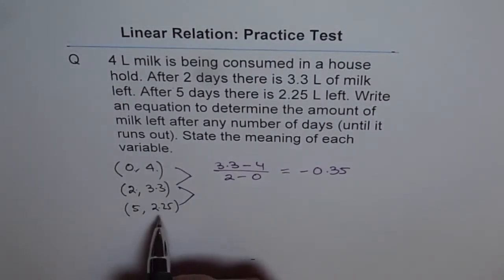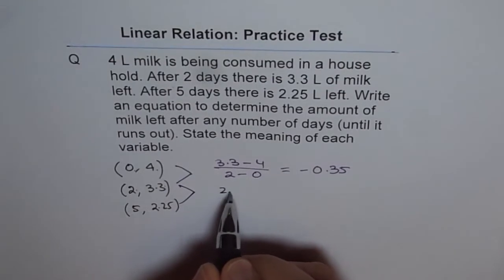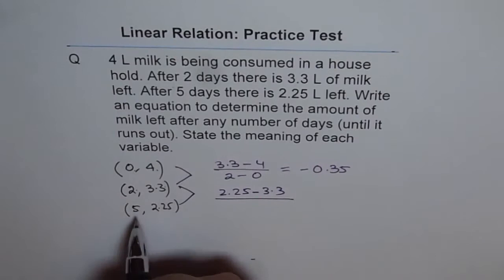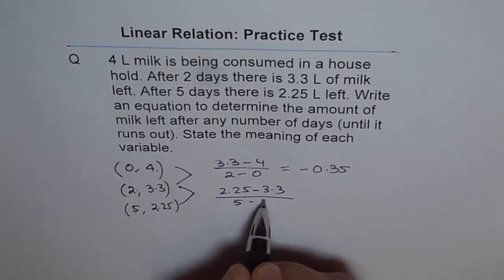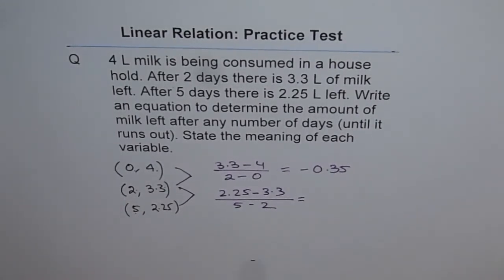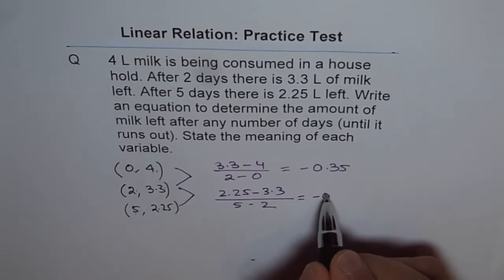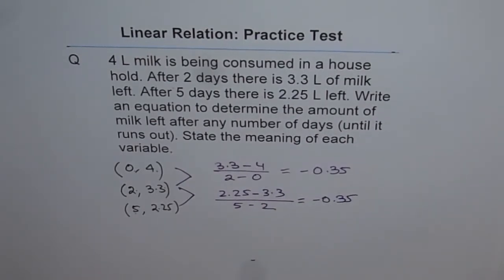Here the consumption is 2.25 minus 3.3 divided by 5 minus 2. Let's see how much we get. 5 minus 2 is 3, and 2.25 minus 3.3 is a negative number, divided by 3, equal to 7 over 20, which is the same as we got last time, minus 0.35. Now we see that the rate is constant.